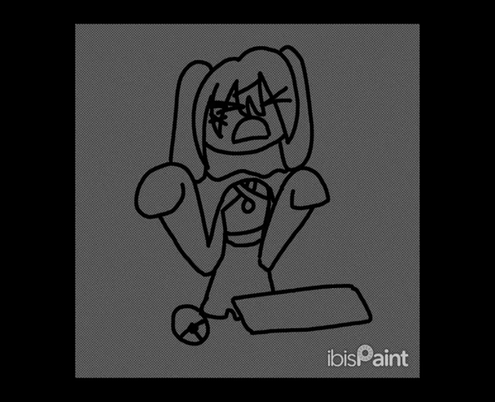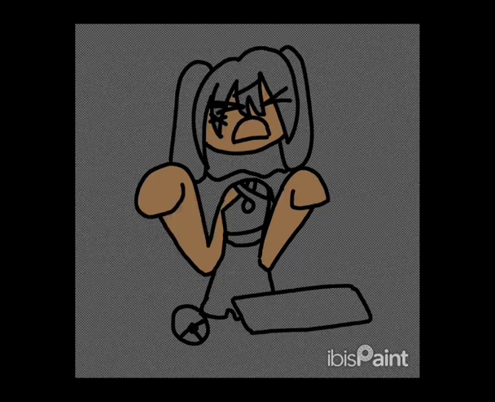Because I didn't want to go extremely fast like my speed paints in the shorts I make, because those don't have to be as long, and also these don't need to be that short.